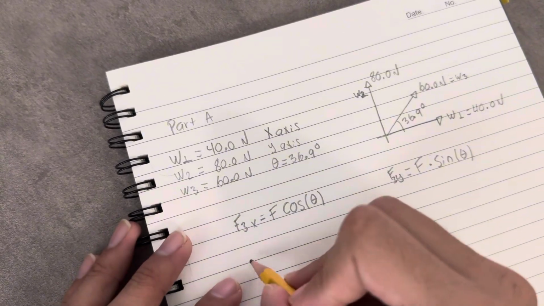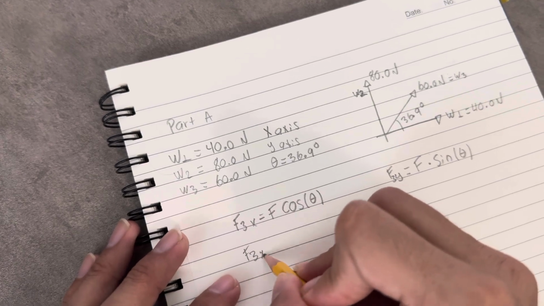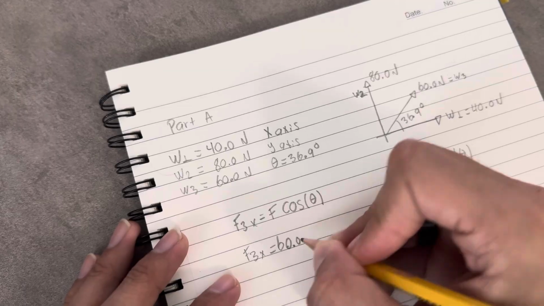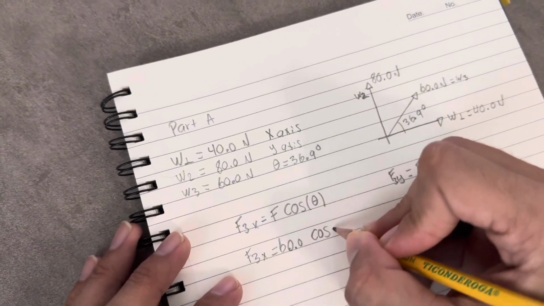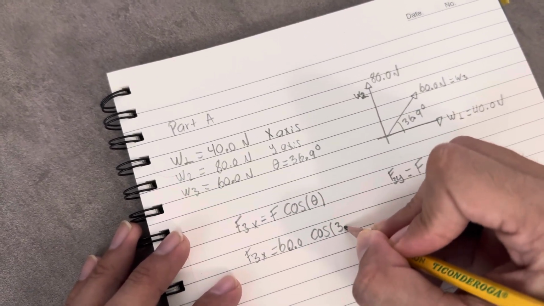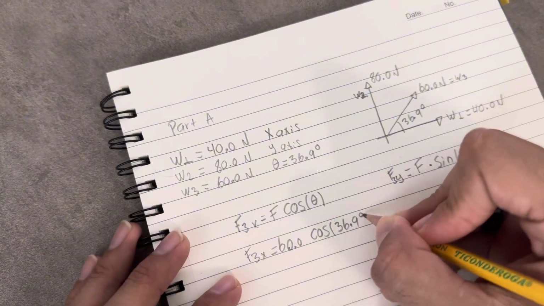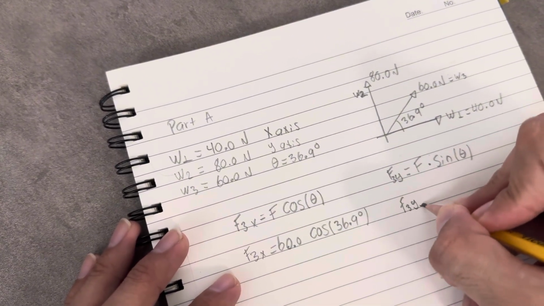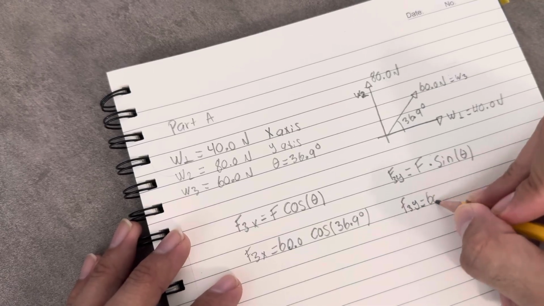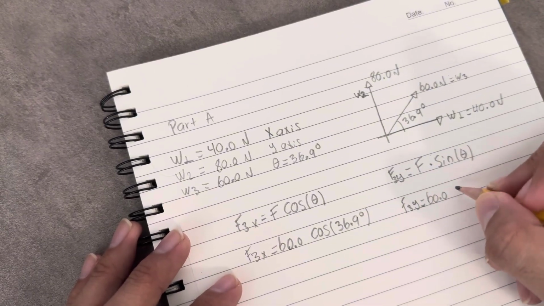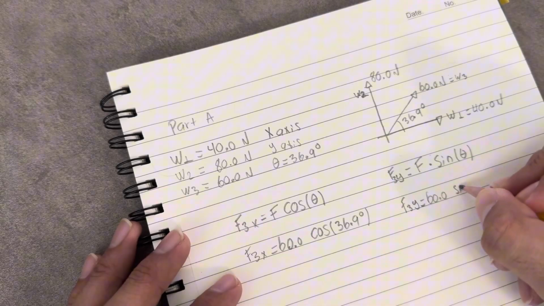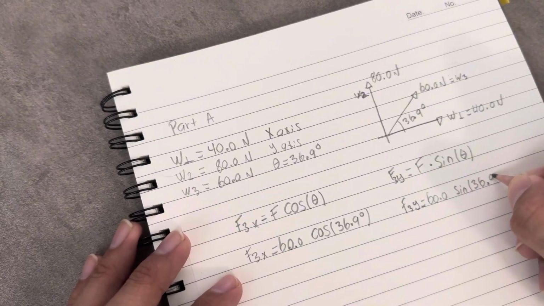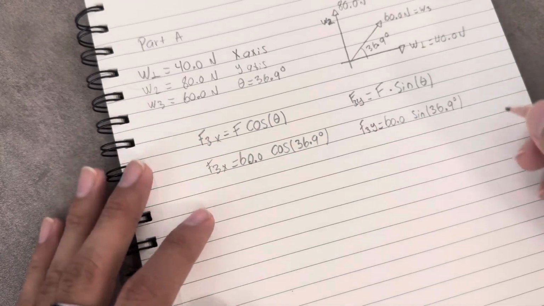F3x is equal to 60 newtons times cosine of 36.9 degrees, and for F3y, we have 60 newtons times sine of 36.9 degrees.